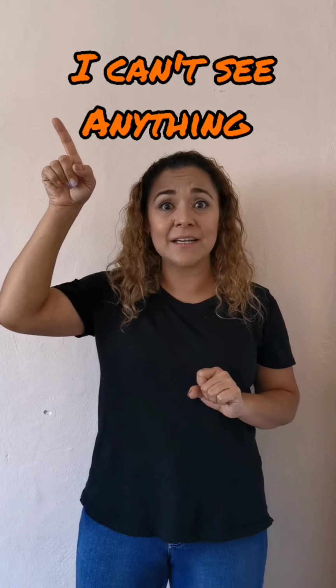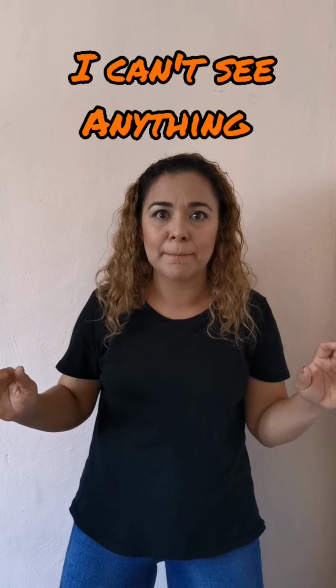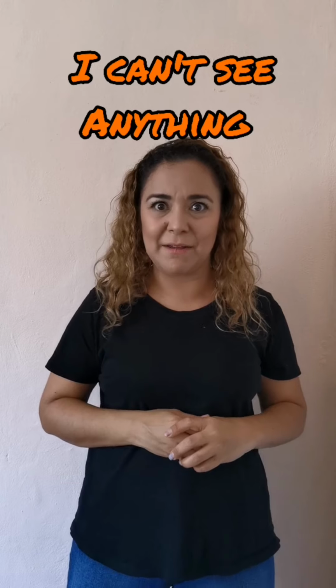You can say, "I can't see anything." You cannot say, "I can't see nothing." That's incorrect because you are using a negative contraction and you need to use next to the contraction an affirmative word. That's the reason that the correct way to say it is "I can't see anything," because "anything" is positive.